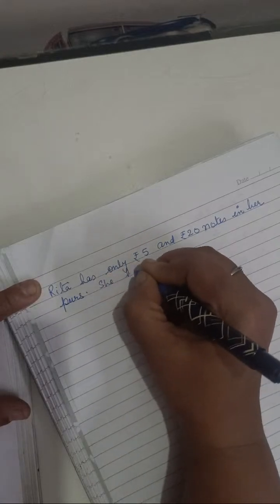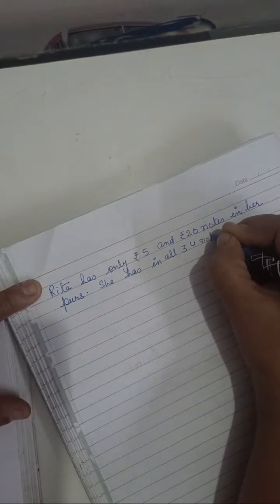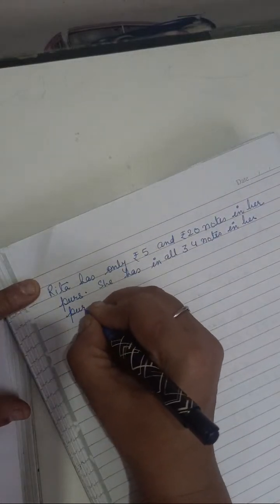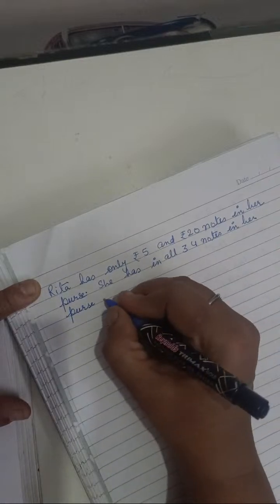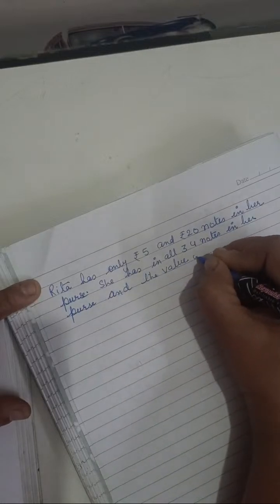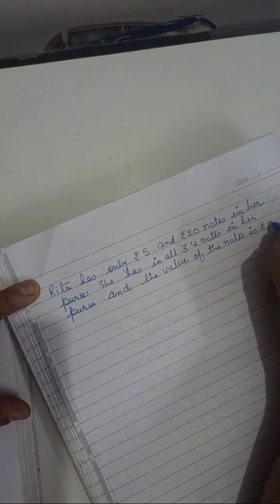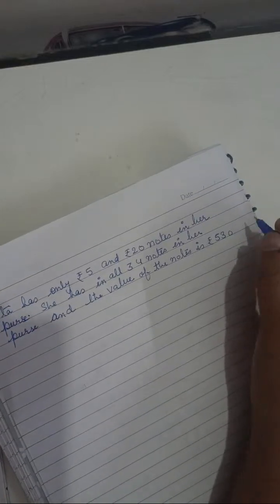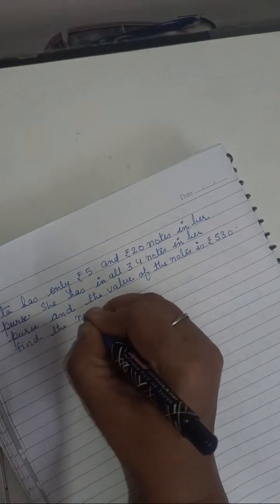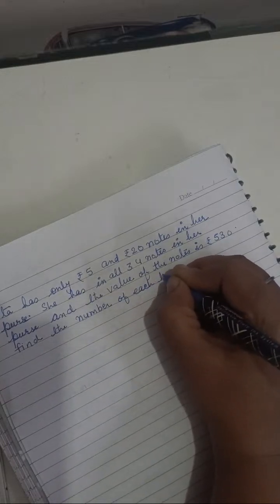She has in all 34 notes in her purse, and the value of the notes is rupees 530. Okay. Find the number of each kind of notes.